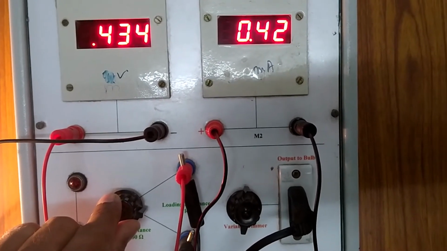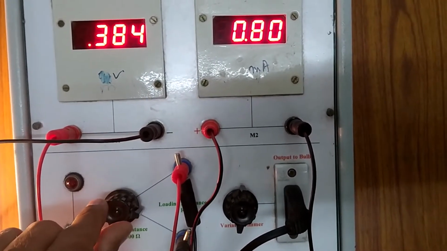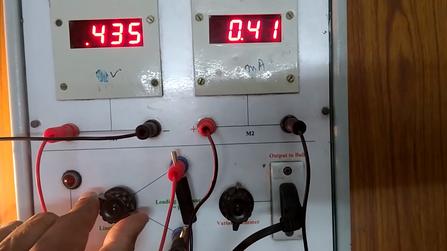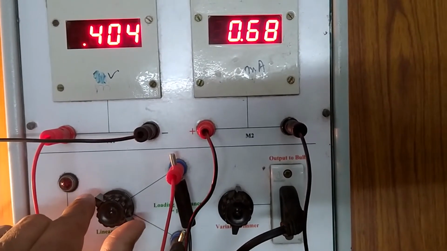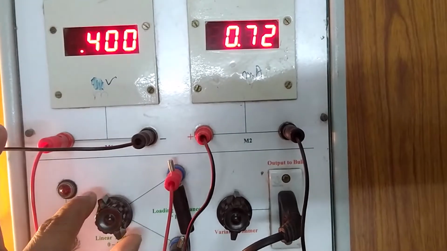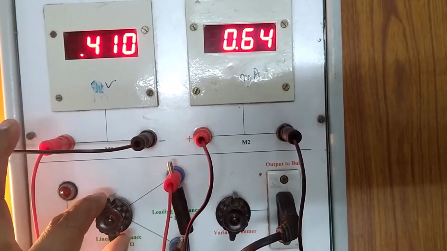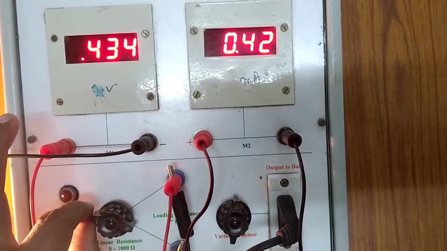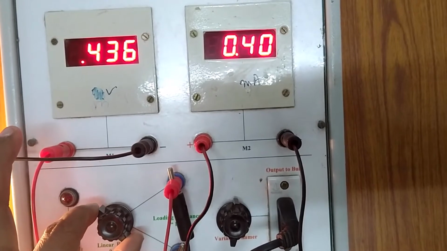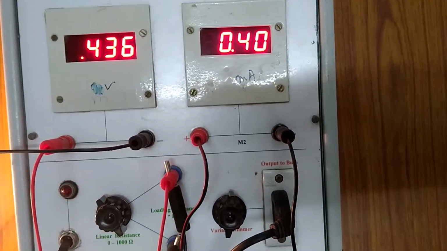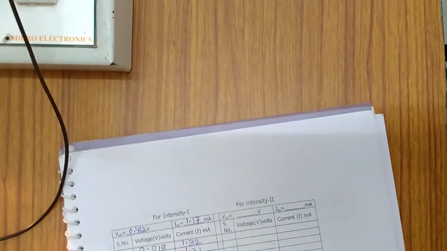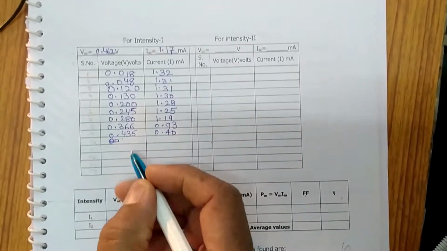Okay, now I am slowly increasing, but current is falling fast. We have already taken this, so this is the maximum I'm getting, 0.43, and 0.4 is the maximum current. So you can take some more readings also in between. This is for the intensity what we have taken.